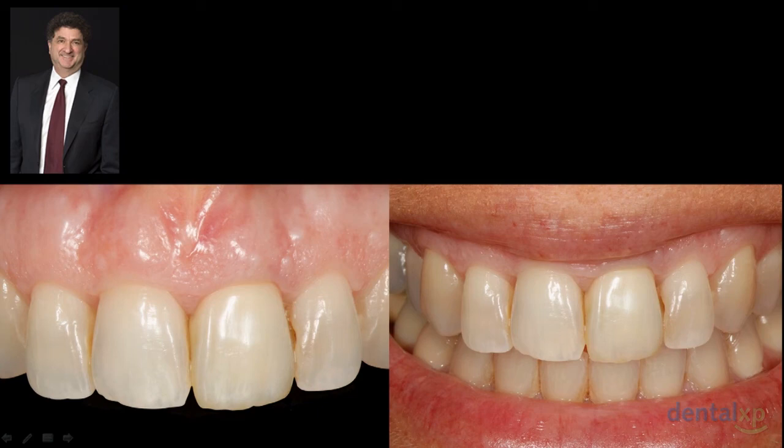Don't push it when there's no buccal plate. No buccal plate, no implant. Not that day. No buccal plate, no implant.